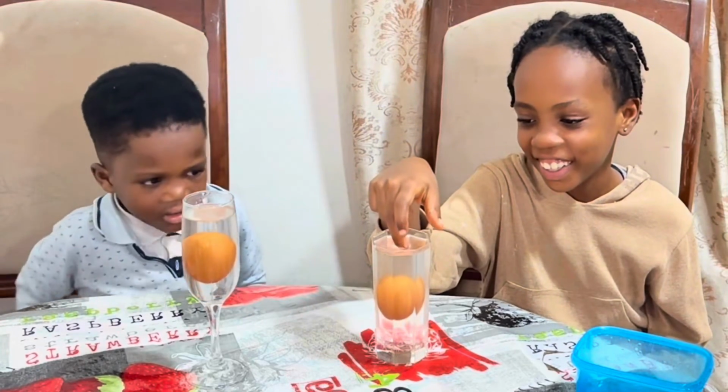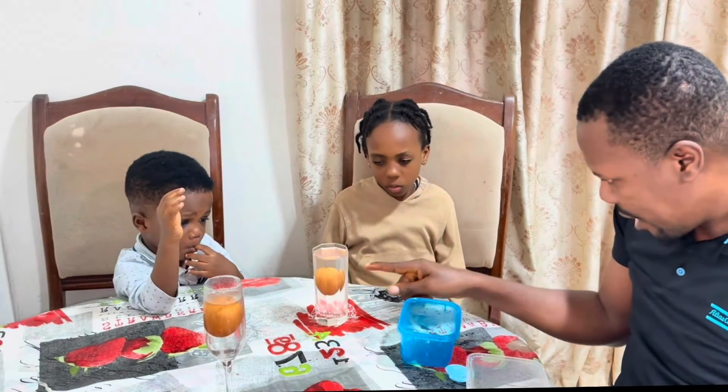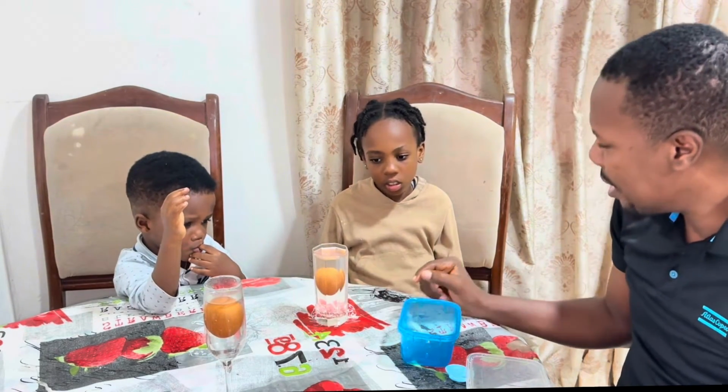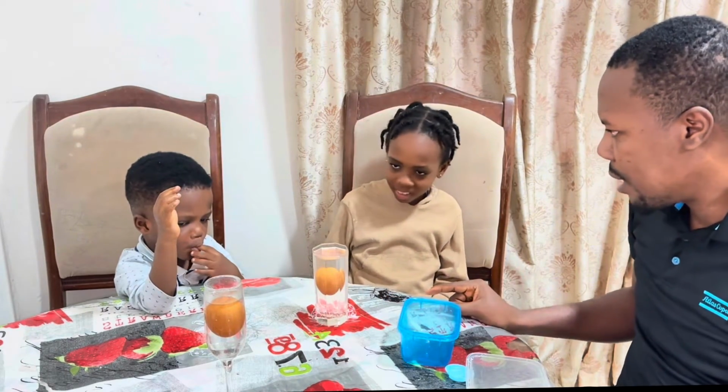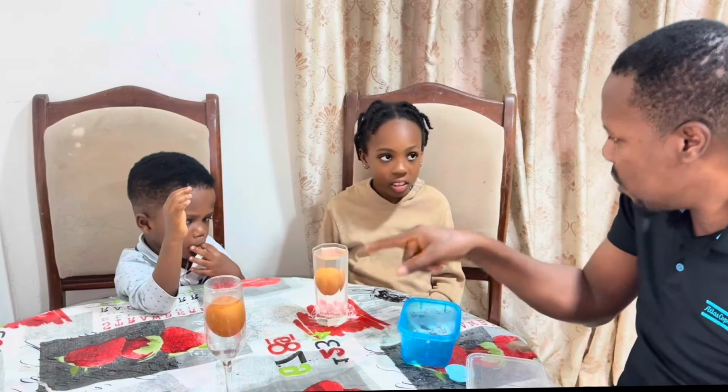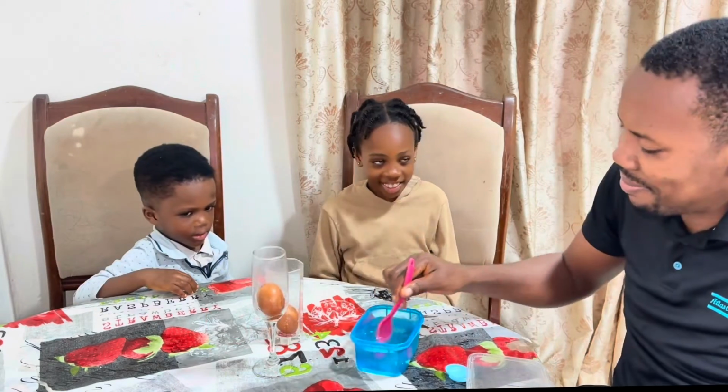You see that the egg is in between, but this one is floating. This one is not floating and it's not sinking. It's in between. What is the difference between the two solutions? It means this one has more salt than this one. This one has higher concentration.